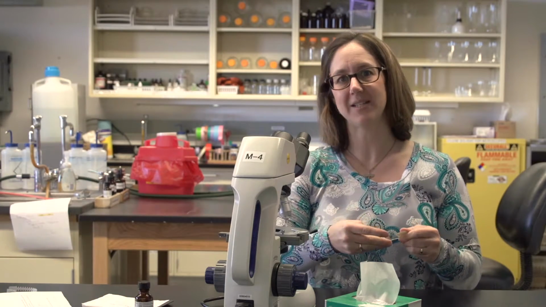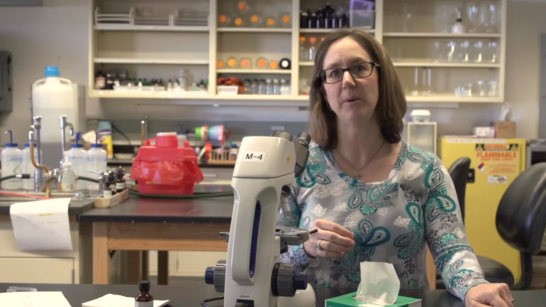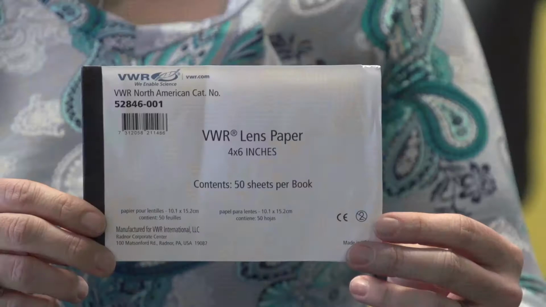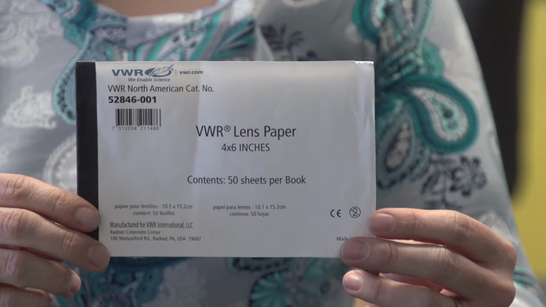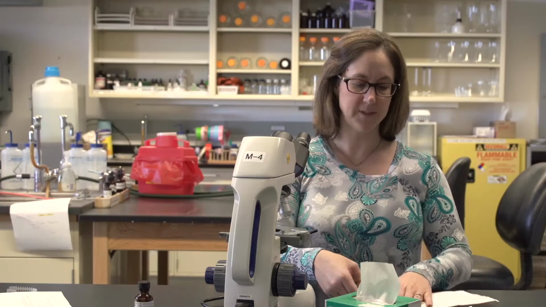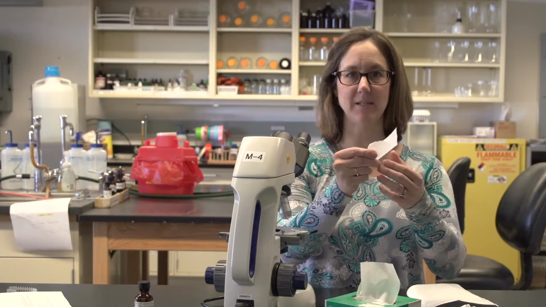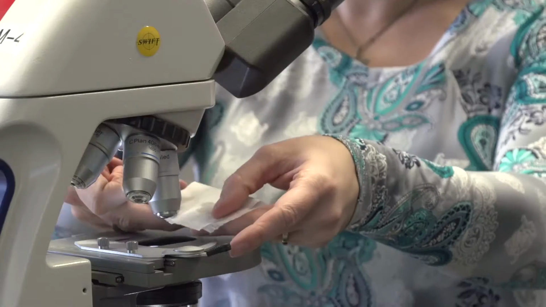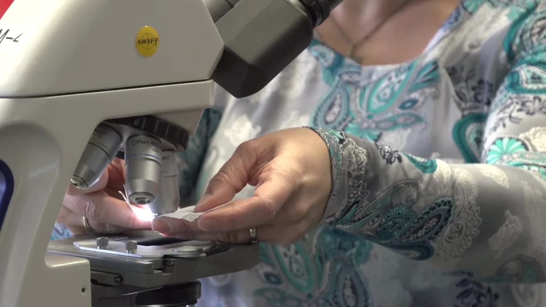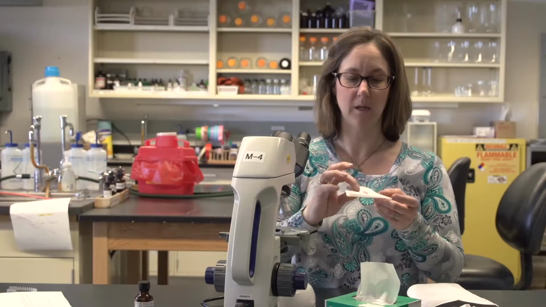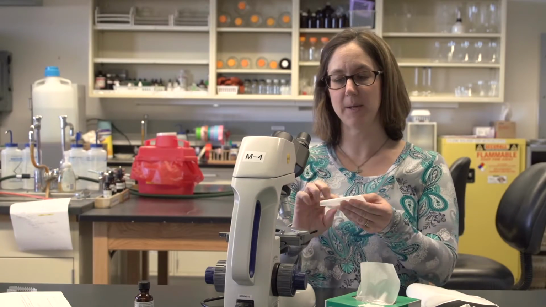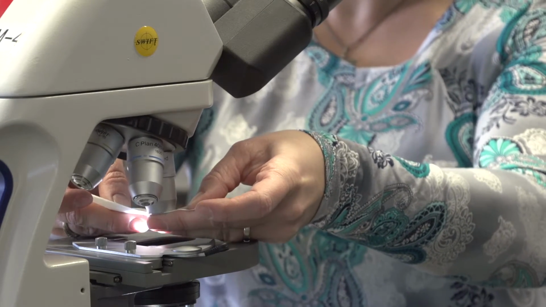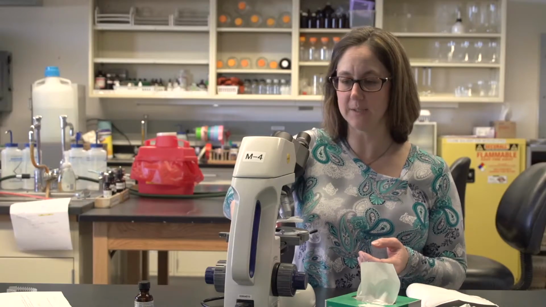Please make sure not to use a Kim wipe on the scope. They are actually fairly rough and you will damage the lens. You will use lens paper only on the microscope. You'll take a piece or a half piece of lens paper and you will push it up into the 100x objective. You can hear this click. If you have oil on the lens paper, you need to continue blotting it off the 100x objective until you get a clean piece of lens paper.